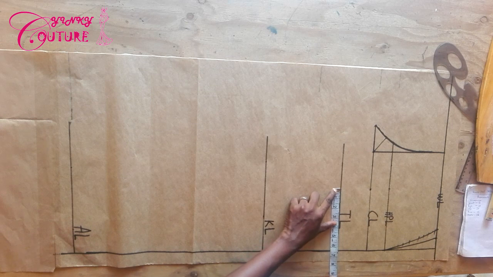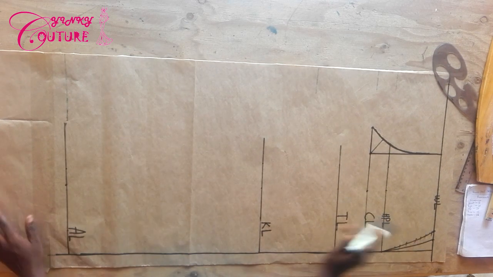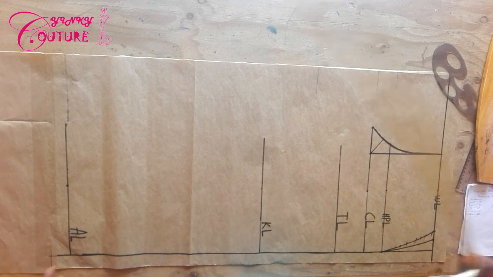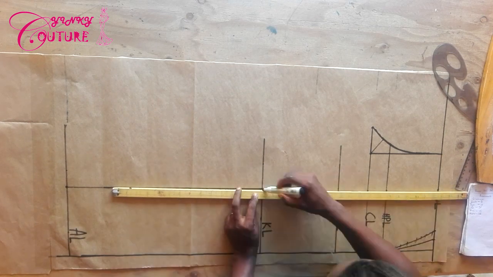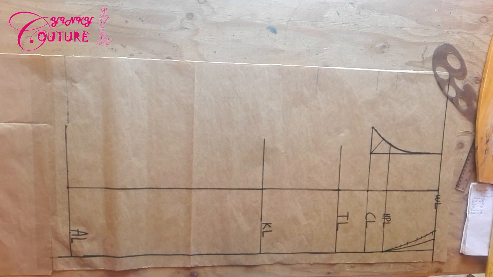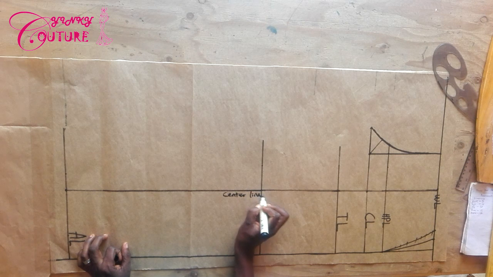So I will mark 6.5 all through. Since we have the dotted lines marked out now for the center line, I'm going to connect it with my straight ruler. So I have my center line now. You can call it center line or green line.